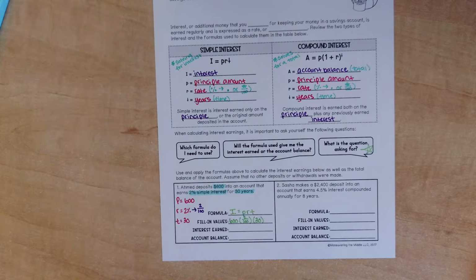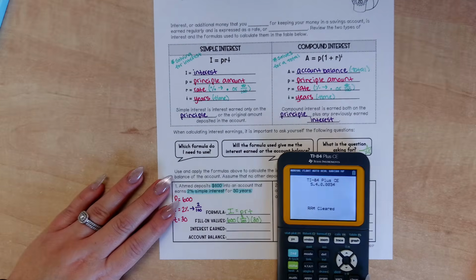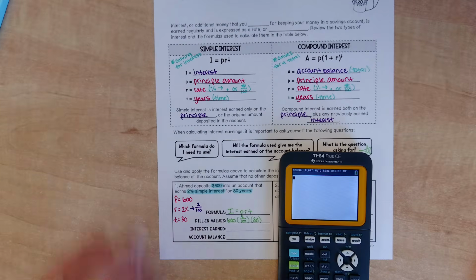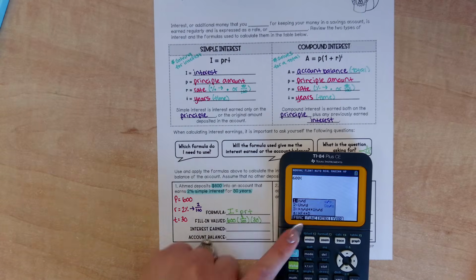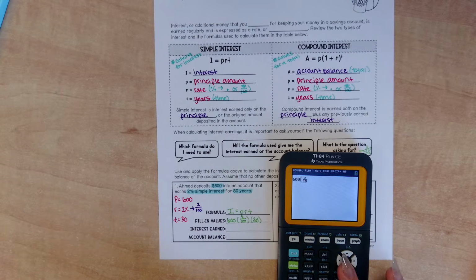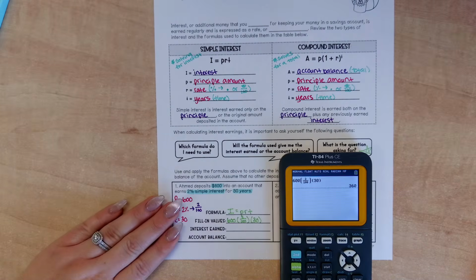And then this is where your handy dandy calculator comes in. Always give yourself a fresh start on your screen. We're going to type this in. 600 times 2 over 100 times 30. Notice they match on my screen, they match on my paper. Press enter, and here is what I mean by what is the question asking you for.